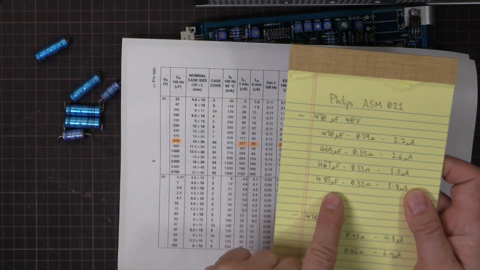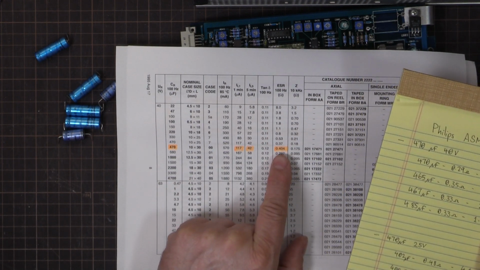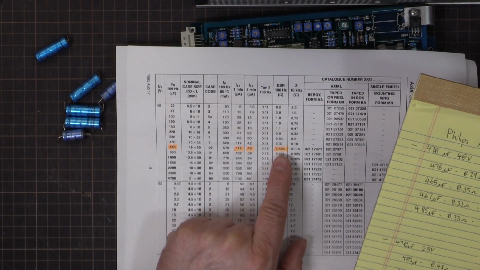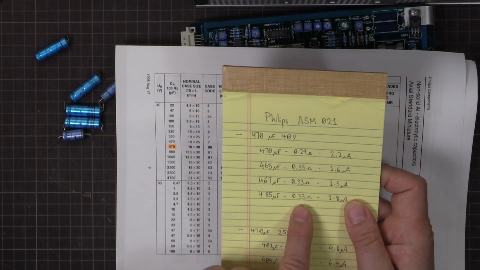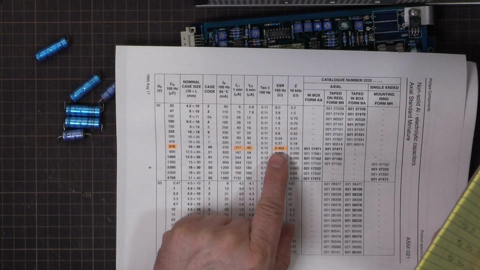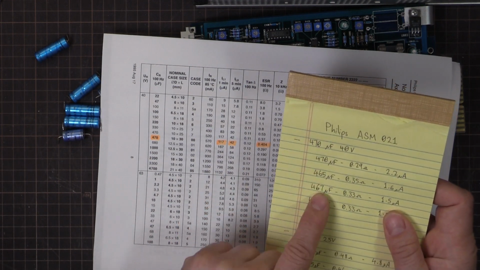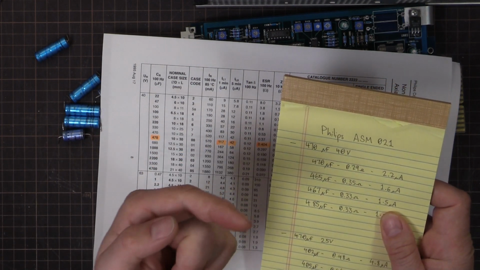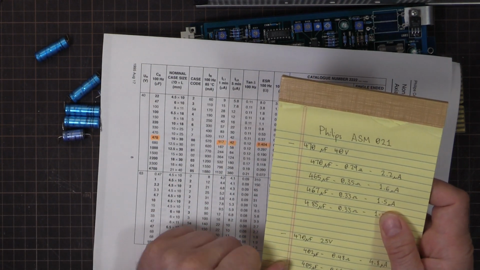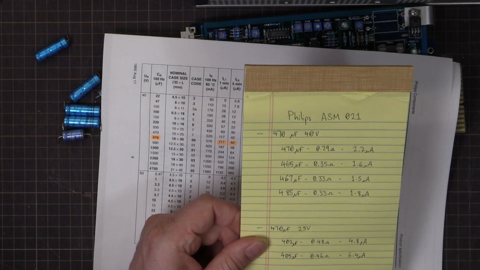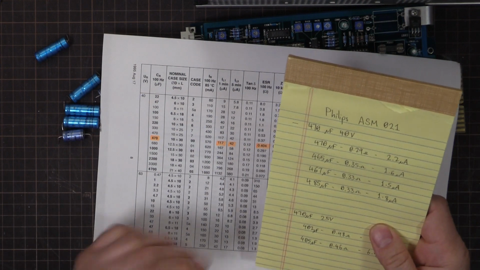So we've got the four of them here. The ESR needs to be below 0.404 ohms, so below 0.4 ohms. And they are. They're at 0.29, 0.35, 0.33 and 0.33. So they're below the rated specs for the ESR. Fantastic. The actual capacitance, they're meant to be 470, and I measured them at 470, 465, 467, and 485. Now they're plus minus 20%, which means they've got to be within 376 up to 564. They're bang on. Fantastic. Not a problem.